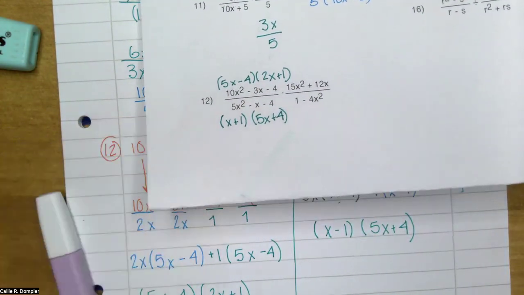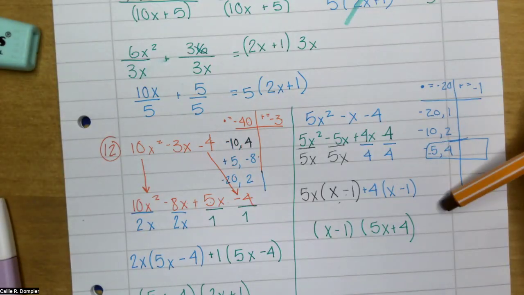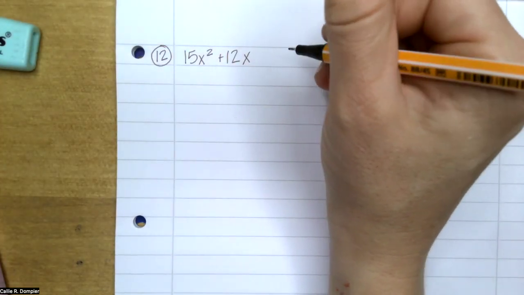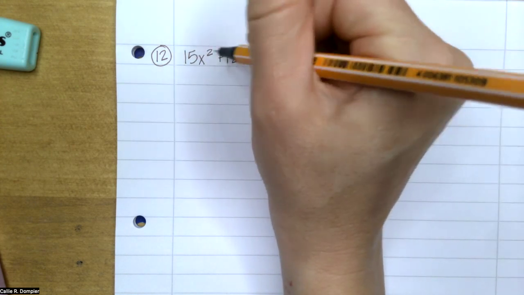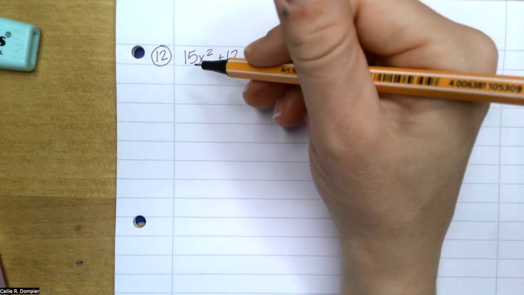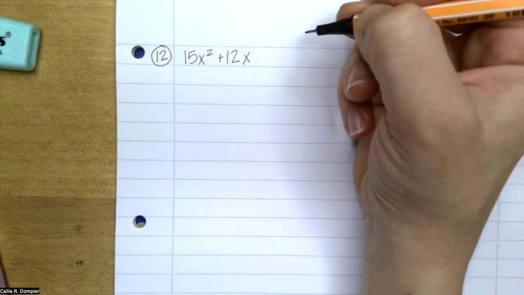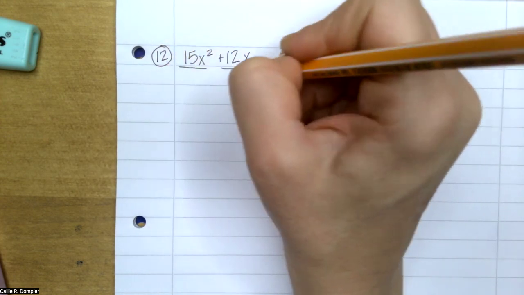All right, let's look at 15x squared plus 12x. So this is not a perfect square. This is not the difference of two perfect squares, the difference of two perfect cubes, or the sum of two perfect cubes. So all I can do is see if I have a greatest common factor that I can divide out of both 15x squared and 12x.